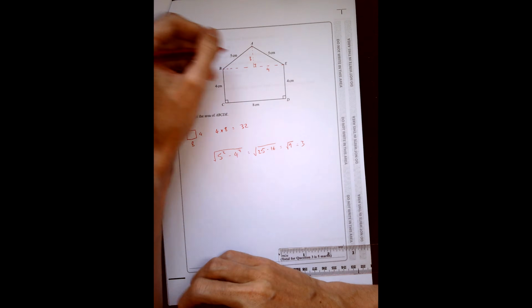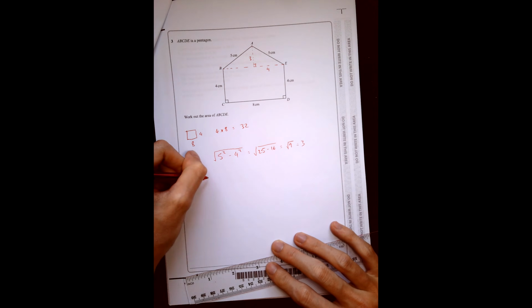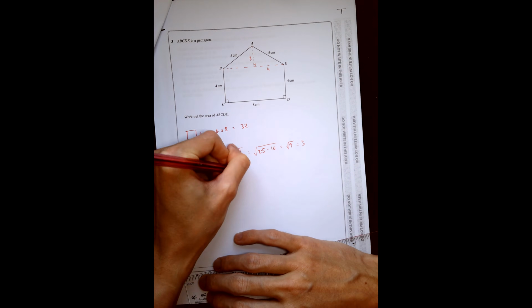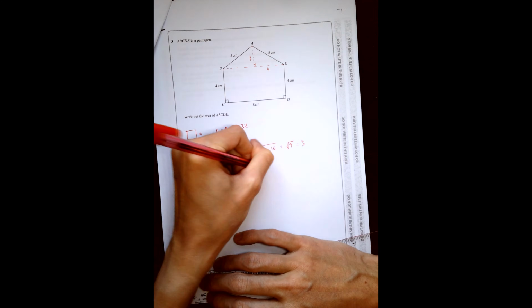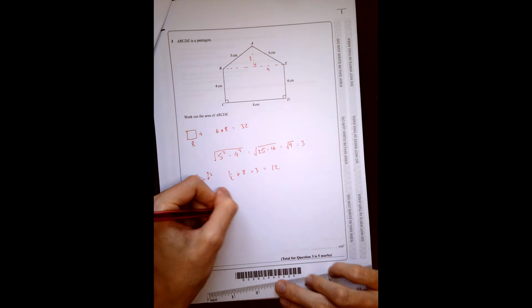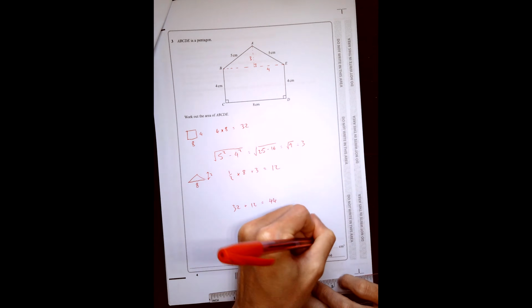Once you've got to that point, quite straightforward. Again, I'll just do a quick sketch of the triangle. So we've got 8 all the way along the bottom, and it's got a height of 3. Half the base times the height for a triangle, so half times by 8 times by 3. Half of 8 is 4, 4 times 3 is 12, and then we've got 32. Add 12, which is 44.